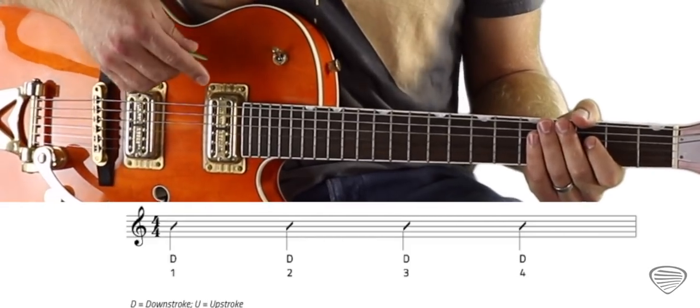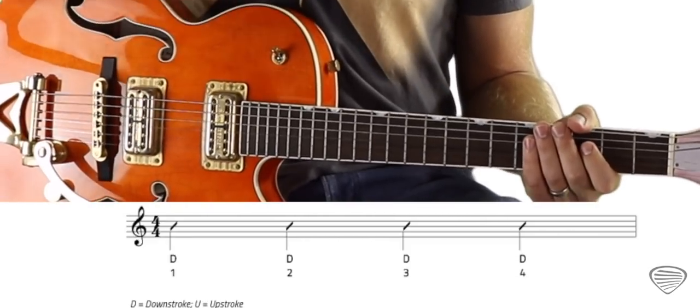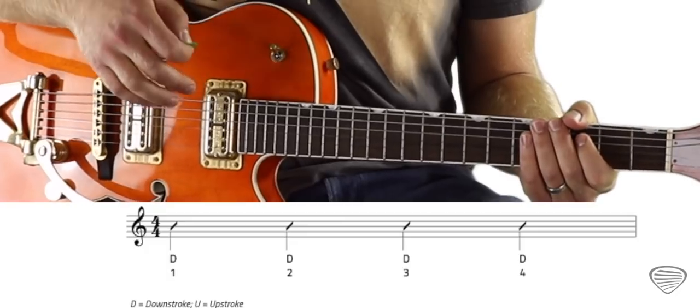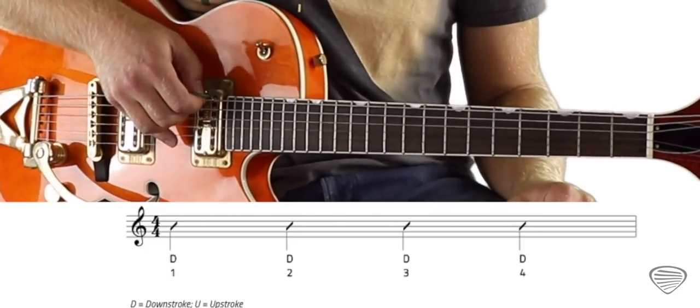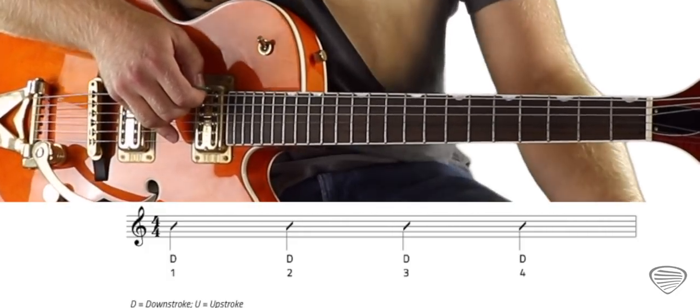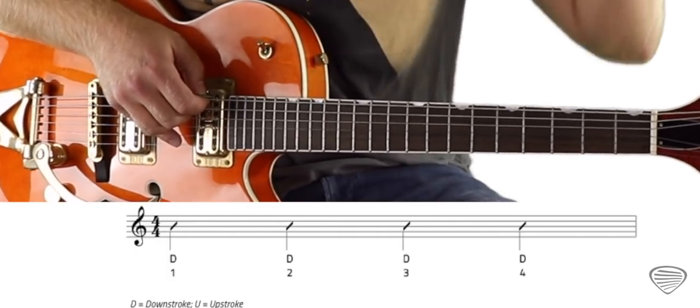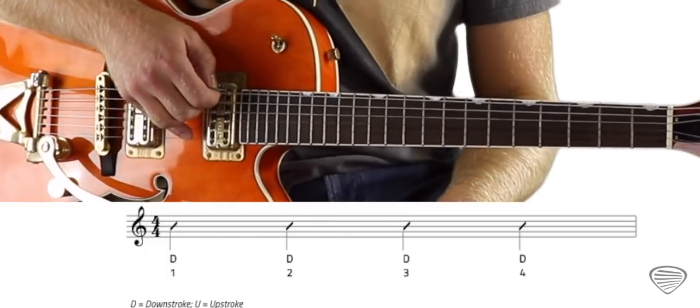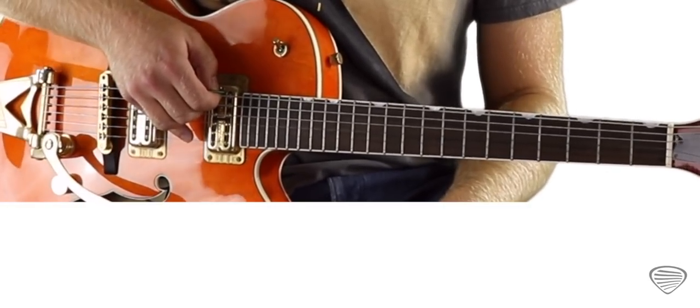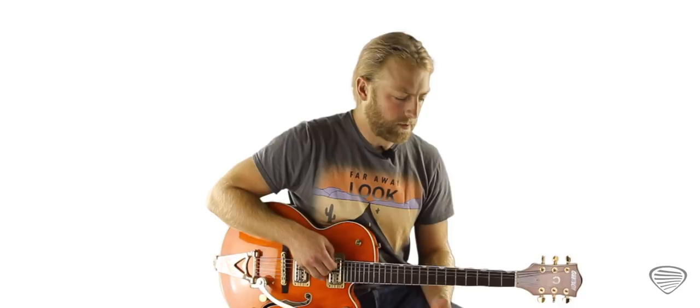All right. Now, beats can be subdivided. So you might have heard people talk about 8th notes before, 16th notes, 32nd notes, 64th notes. These are all subdivisions of a beat. So the next example shows 8th notes.